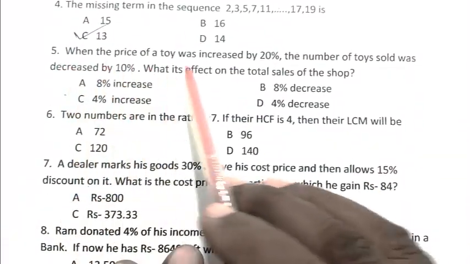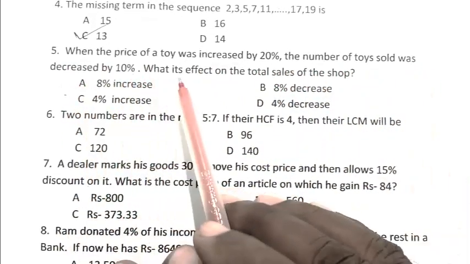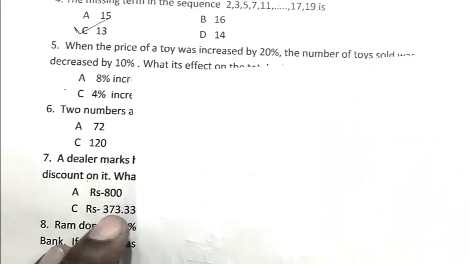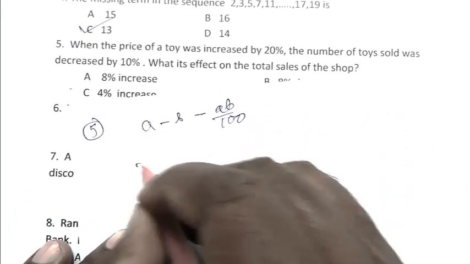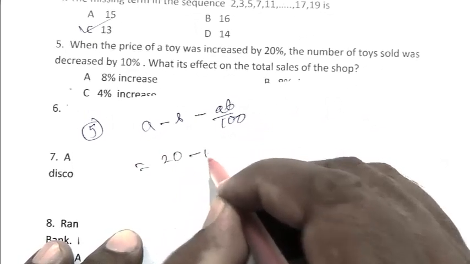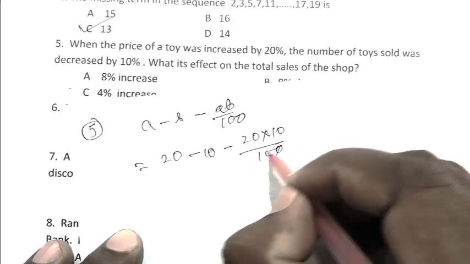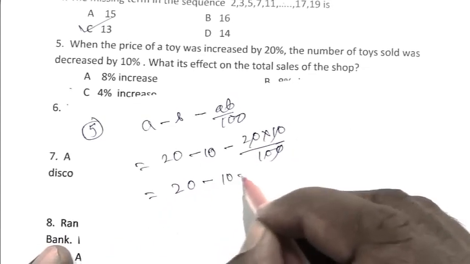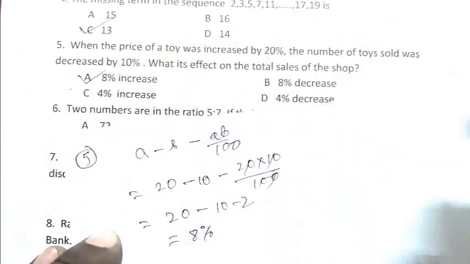Question number 5. When the price of a toy was increased by 20%, the number of toys sold was decreased by 10%. What is its effect on the total sale of the shop? So simply we can calculate it from formula. So formula is A minus B minus AB by 100. So A is 20, B is 10, minus 20 into 10 by 100. So 20 minus 10 minus 2, that is 8%. So A is the right answer.